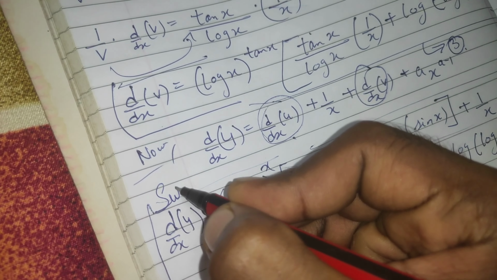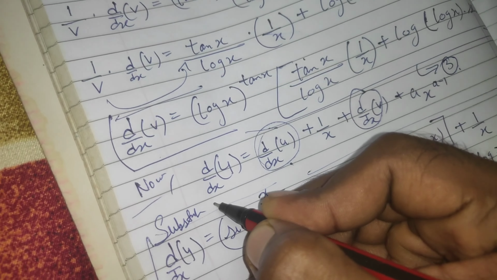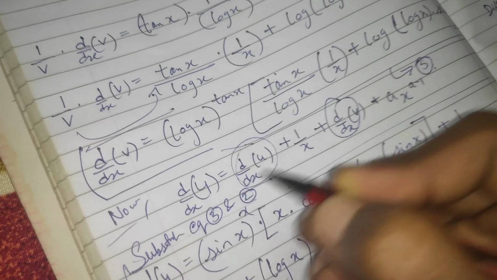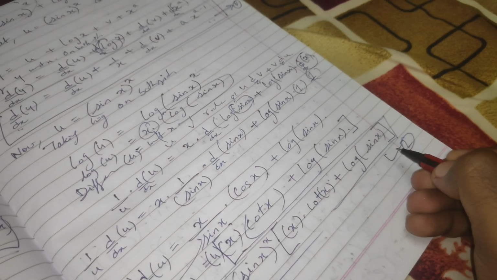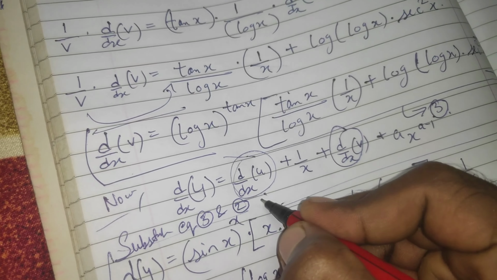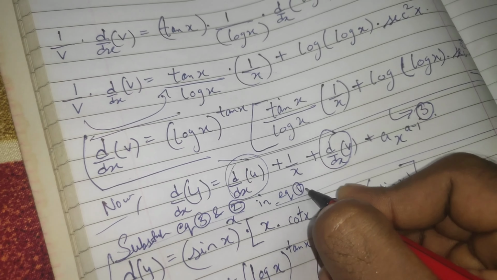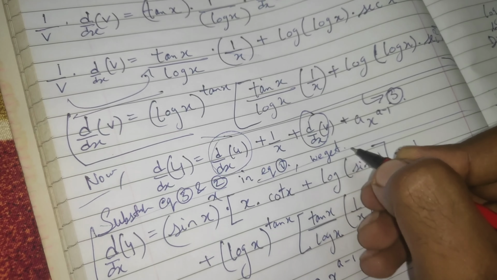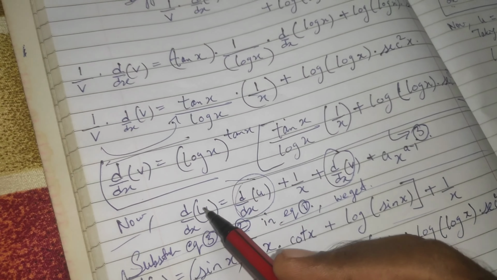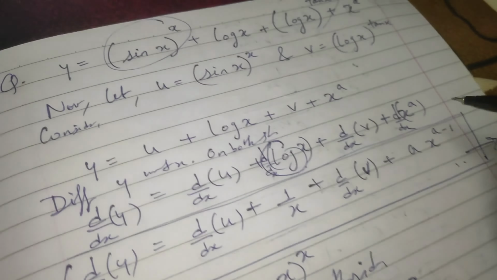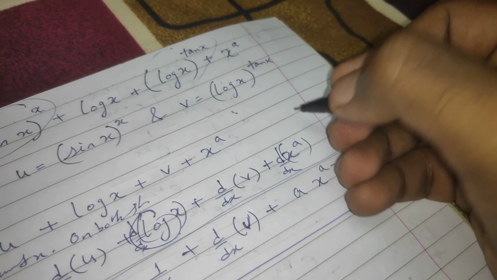So now write down, we are substituting equation 3 and 2 in equation 1, right? So mention everything. We get this final answer, and also try to mention the formulas wherever you have applied them.